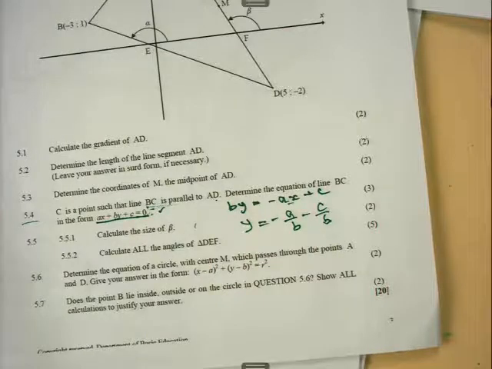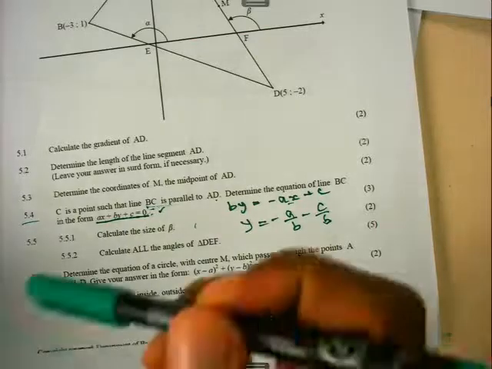Boys and girls, I believe that you've enjoyed this session, which was very important. Remember, like I indicated earlier on, analytical geometry takes plus or minus 40 marks. Just make sure that you go through analytical geometry, especially grade 11. Of course, later on today, we will be looking at grade 12.